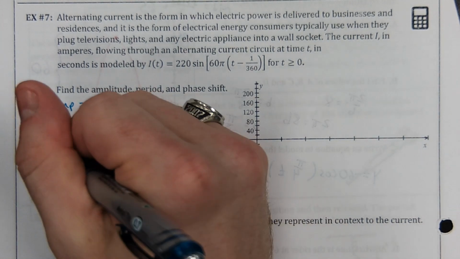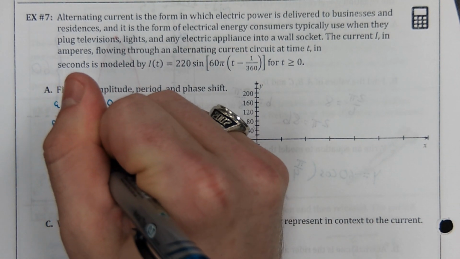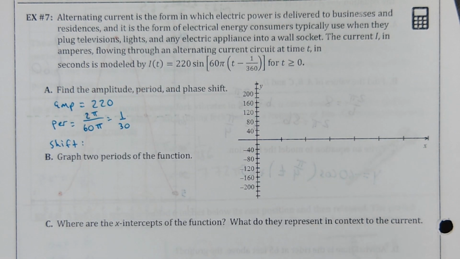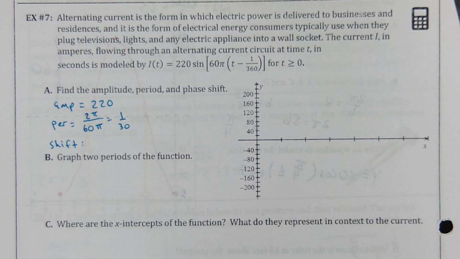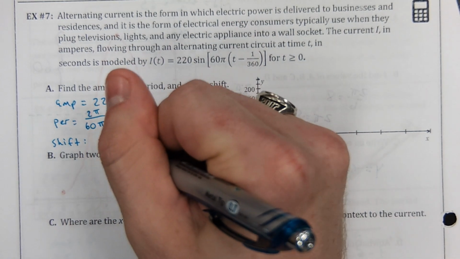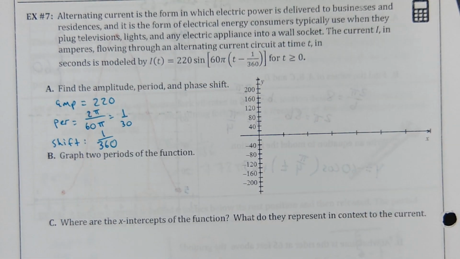And the phase shift. Remember how College Board is going to have us do it? They're not going to say direction. We know it's a phase shift, which means we know it's a horizontal shift. Because it says minus 1 over 360, is that going to be left or right? It's going to be to the right, but because it's to the right, we're just going to say positive. So we're just going to say shift 1 over 360, and because it's a phase shift, it's horizontal, and because it's a positive number, it goes to the right.